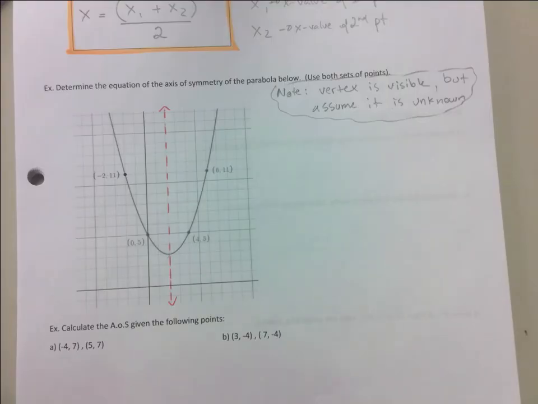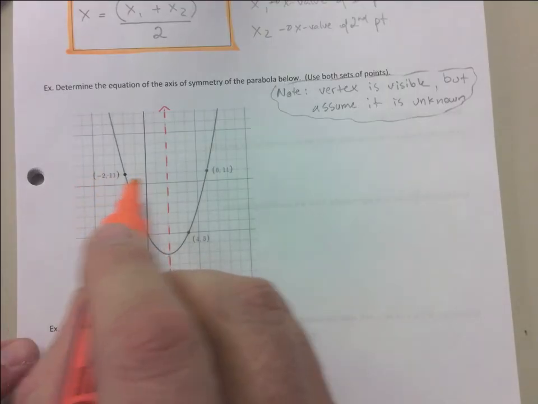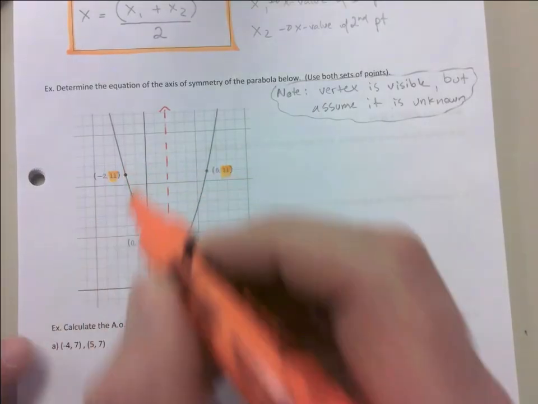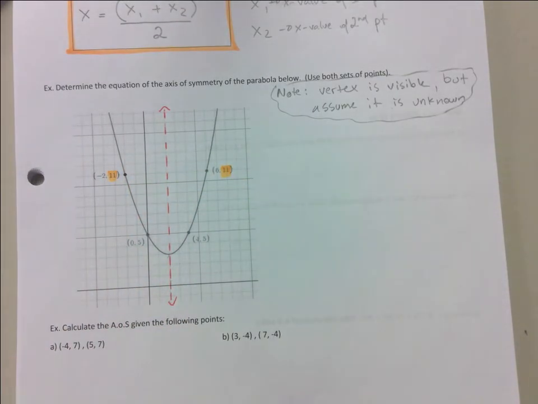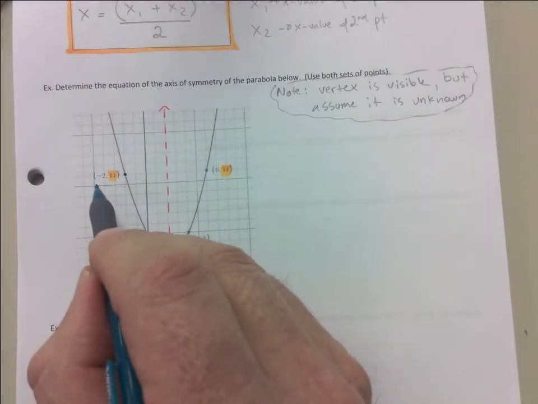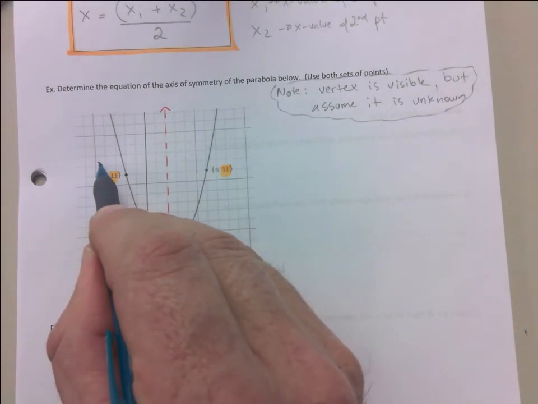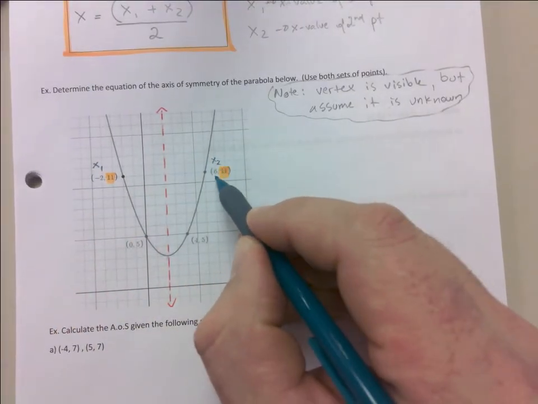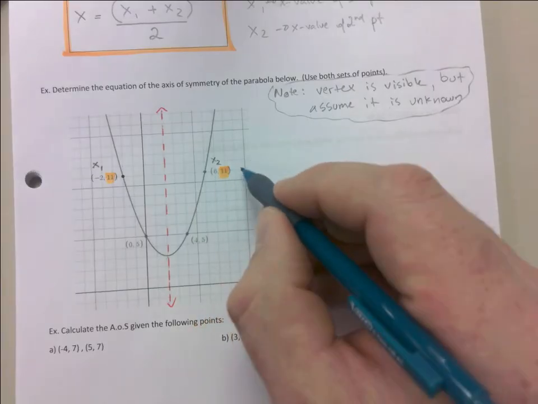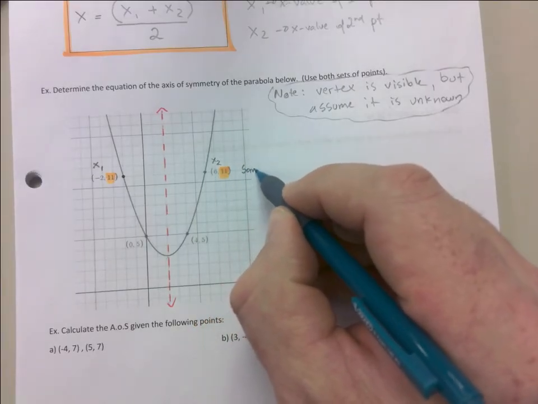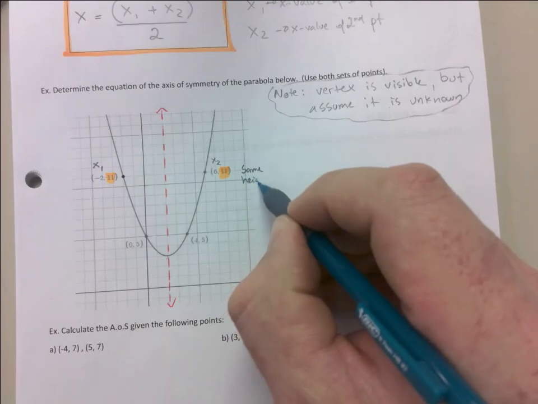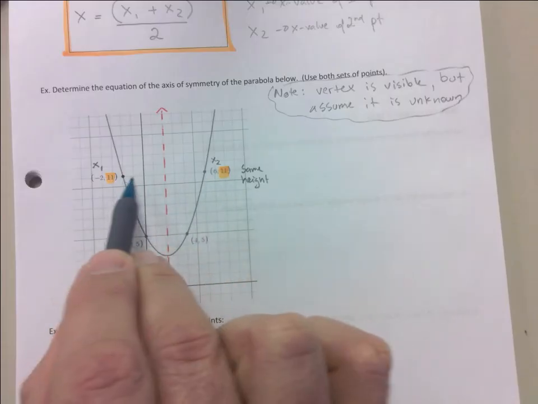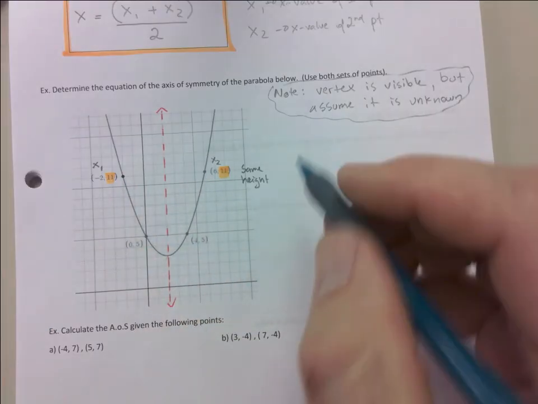So you notice that these two, let's say you were given these 2 points here. They're both at a height of 11. We're going to call this x1, and we're going to call this x value x2. They're at the same height. That is important, otherwise this doesn't work. They need to be right across from each other at the same height.